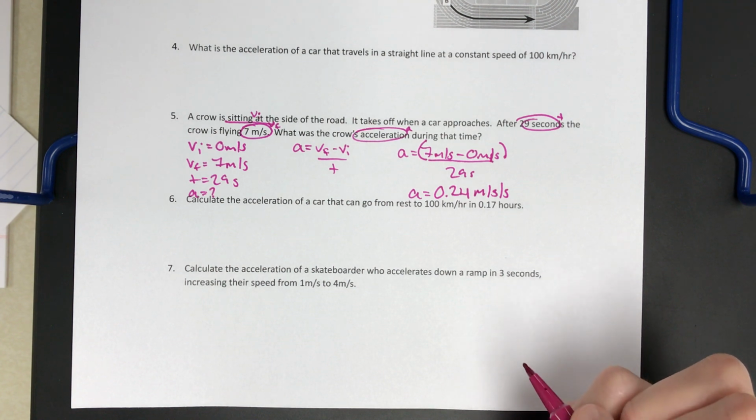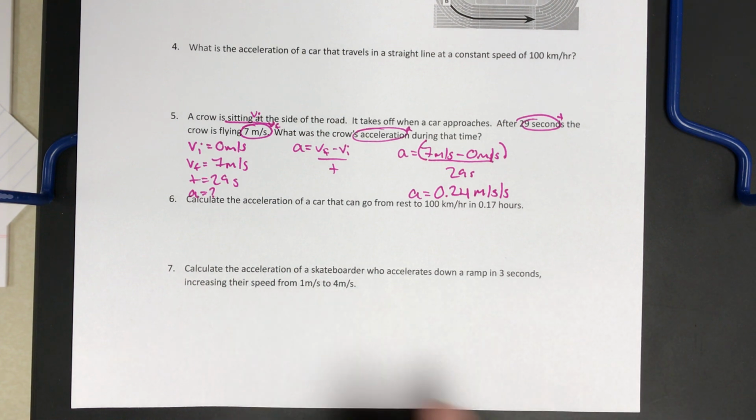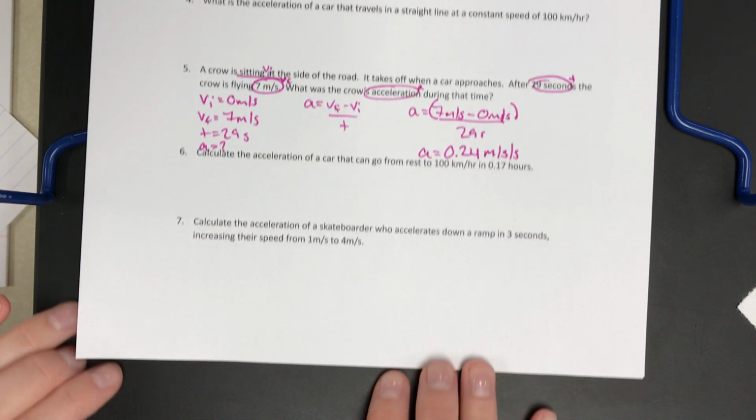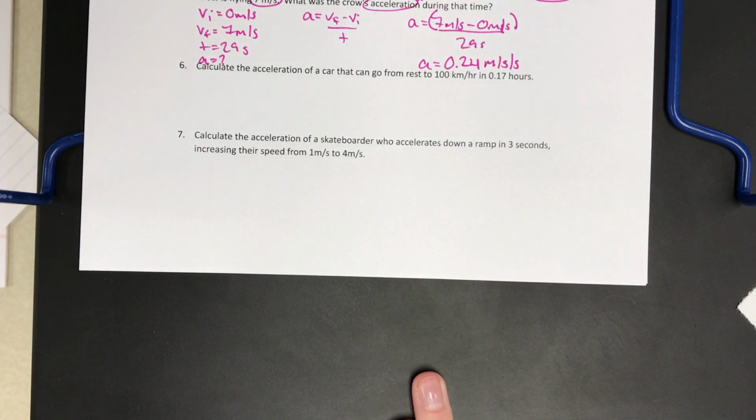Let's do one more acceleration one together, and then I'm going to let you on your own for the rest of them. One that doesn't involve a 0. We can do 7. Right at the bottom. Okay, calculate the acceleration of a skateboarder who accelerates down a ramp in 3 seconds, increasing their speed from 1 meter per second to 4 meters per second.